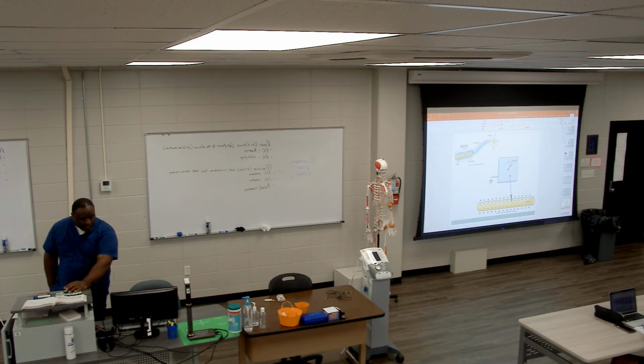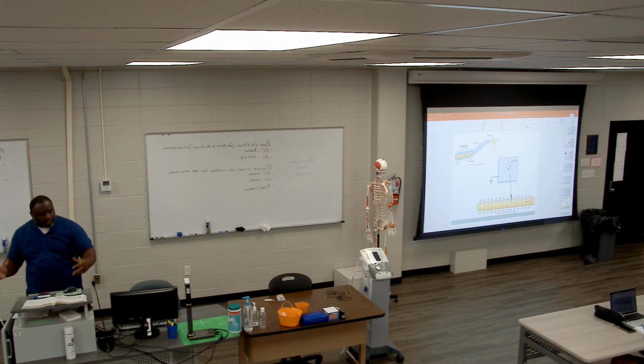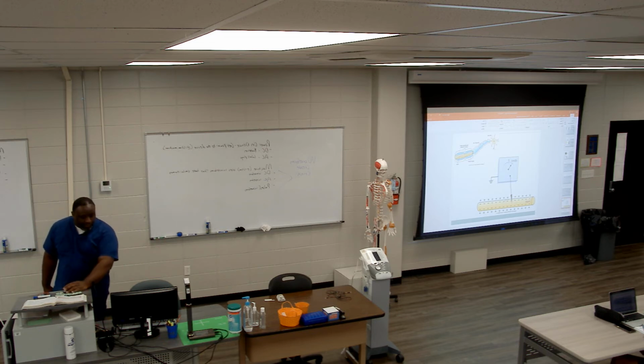So there's going to be more potassium on the inside of the nerve cell, which is going to help to keep the inside of the nerve cell negative as it relates to its charge or its voltage, and then the outside is going to be maintained by sodium.